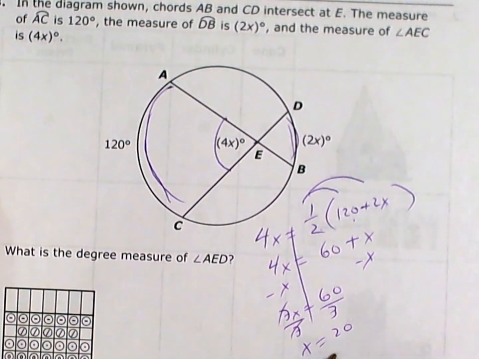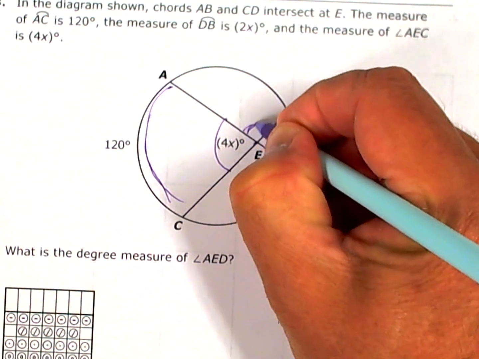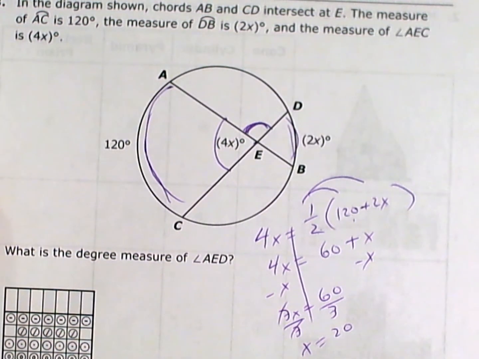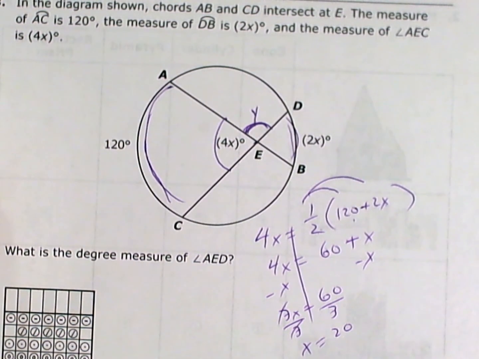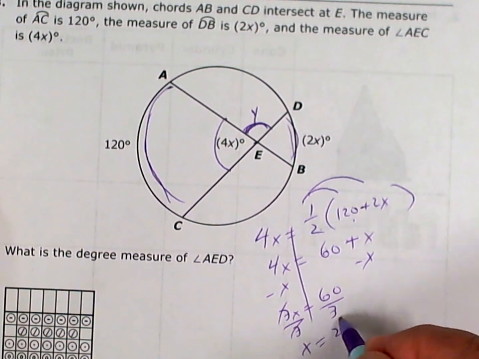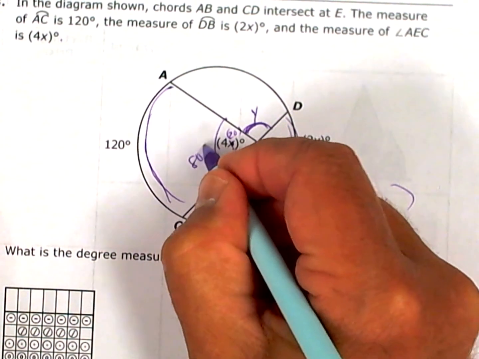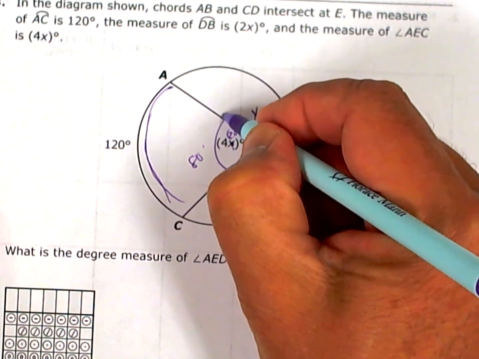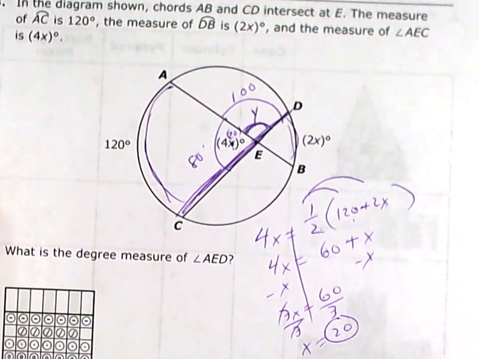Now, but that's not what they want. They want AED. So AED is this angle here. They want this angle. Okay? AED. So put a Y here. That's what they want. So make sure you answer the question. Anyway, you would multiply 20 up in here. So put a 20. So 4 times 20 is 80. So this one's 80 degrees. So this one has to be 100 degrees because every line adds up to 180. All right, there it is.